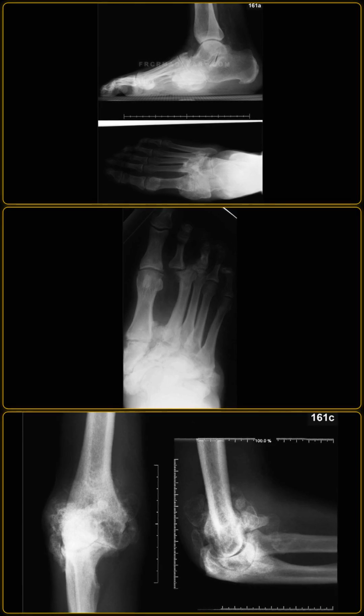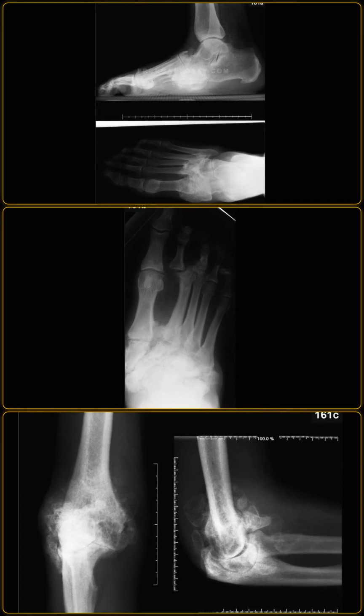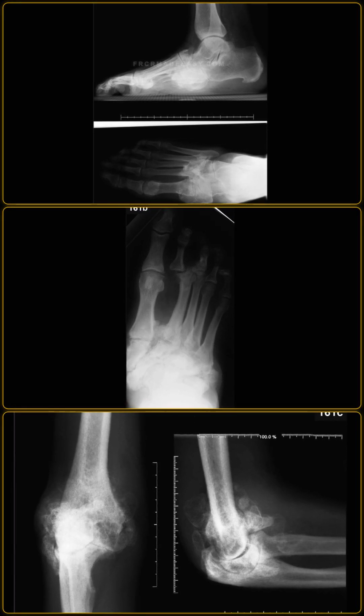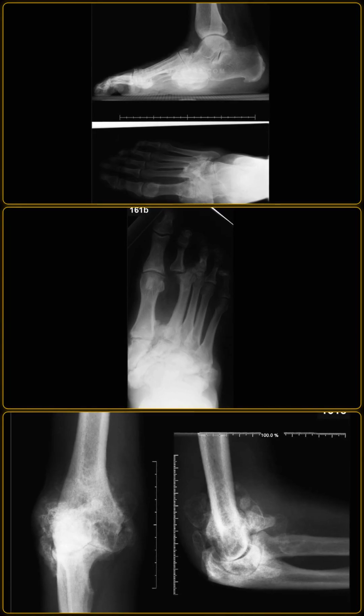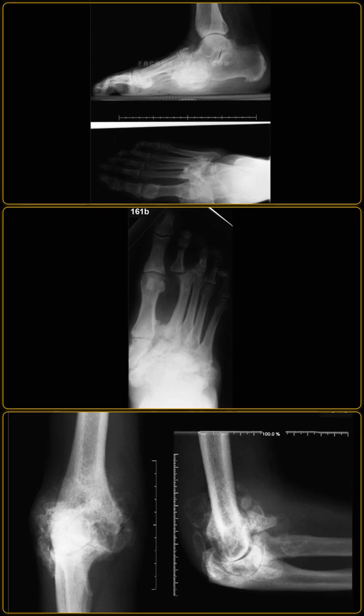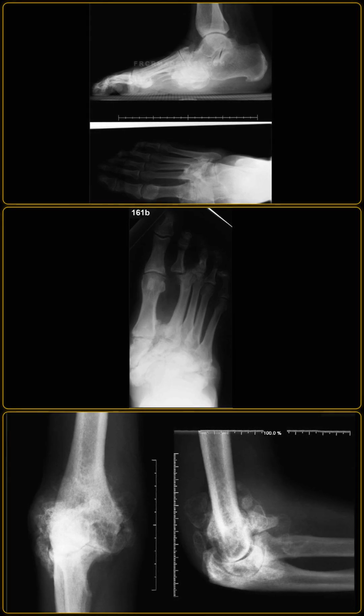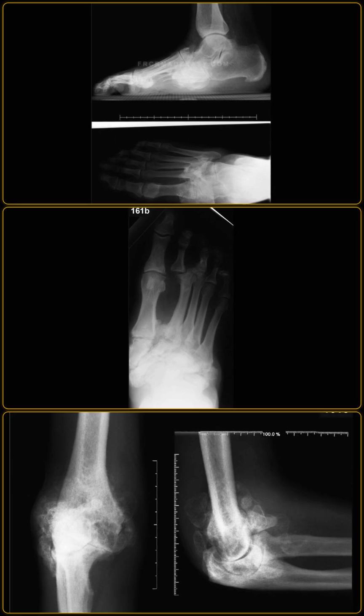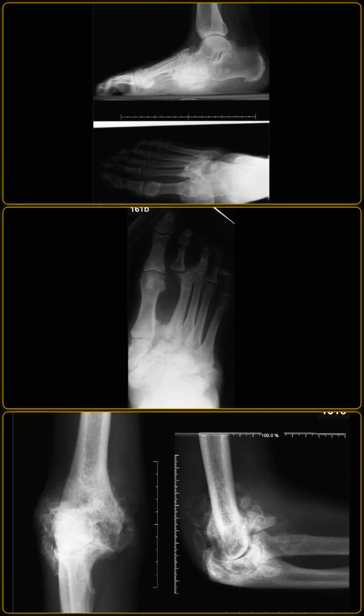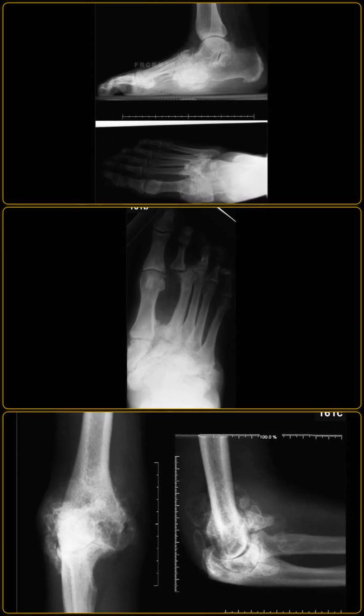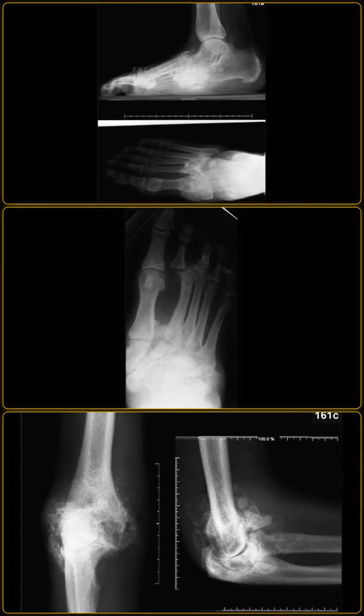Well, as a radiologist, I would recommend comparing these radiographs with any prior foot films to assess the rate of joint disorganization. I would recommend a dedicated MRI of the foot with intravenous contrast, or a combined labeled white blood cell and sulfur colloid bone scan to distinguish active Charcot neuroarthropathy from superadded osteomyelitis.